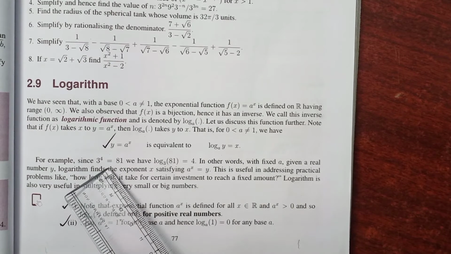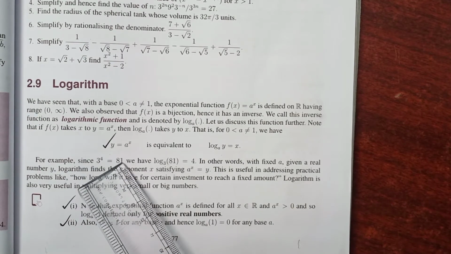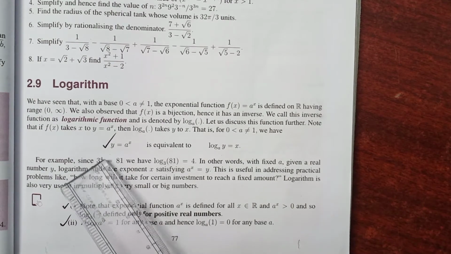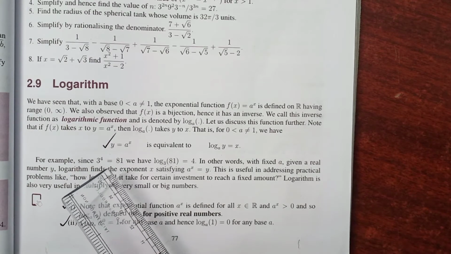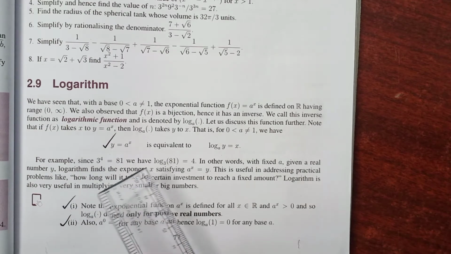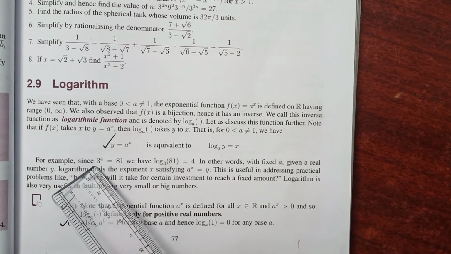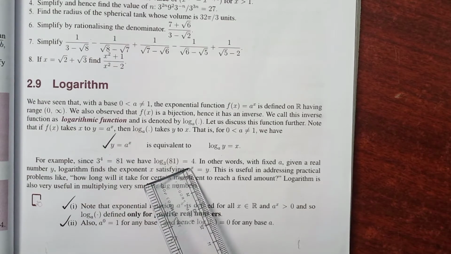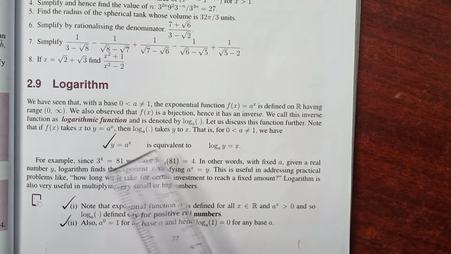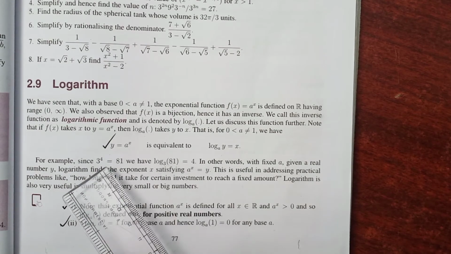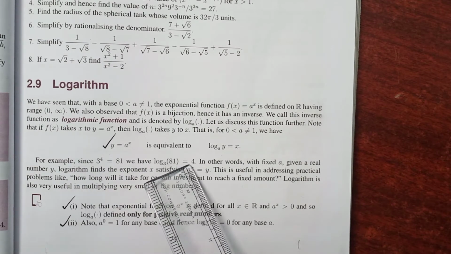For example, 3 power 4 equals 81. You know very well, 3 power 4 equals 81. So how will you write this exponential form in logarithmic form? Log 81 to the base 3 equals 4. The power 4 goes to the right hand side. So exponential form, logarithmic form.